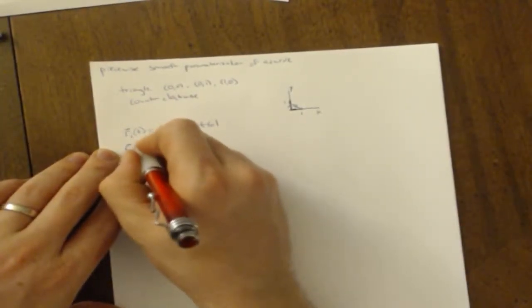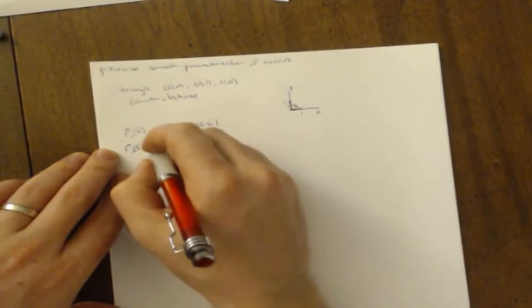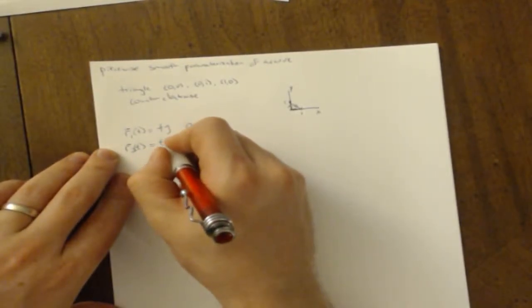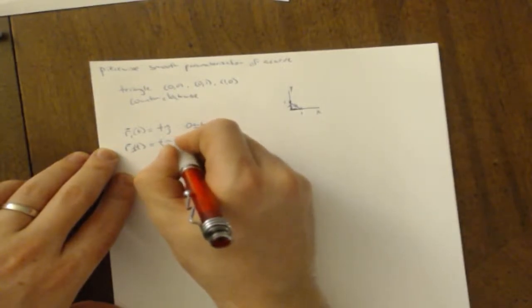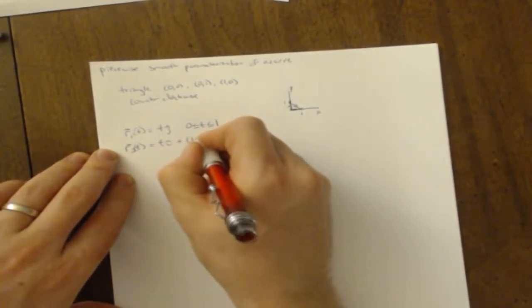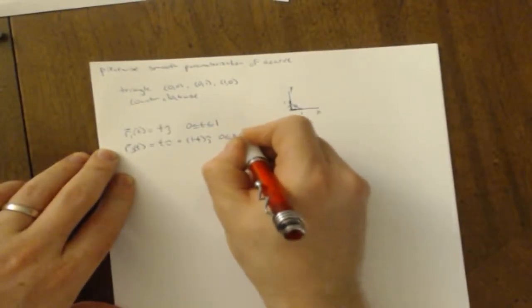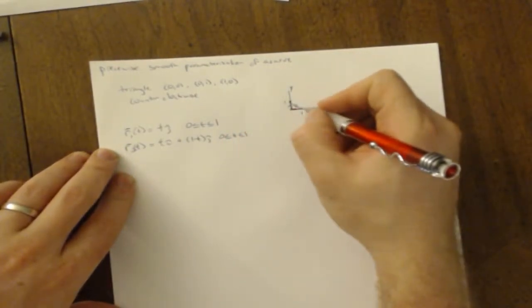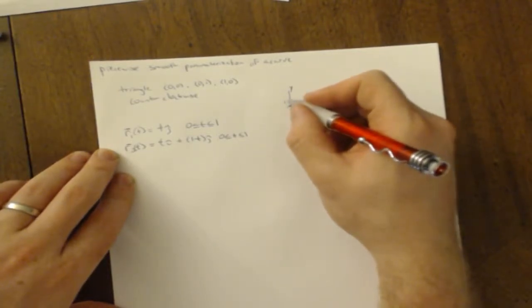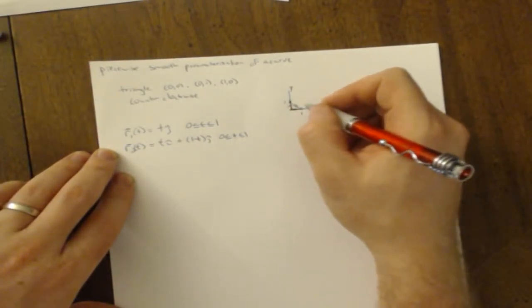R2 of t is only slightly more complicated. It's going to be ti plus (1 minus t)j for t from 0 to 1, and that gets us a diagonal right here. Let's kind of think of it as 1 minus x is that diagonal.